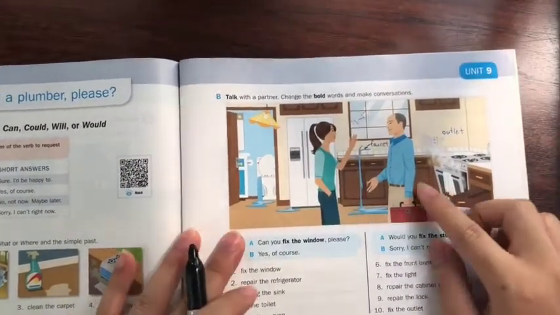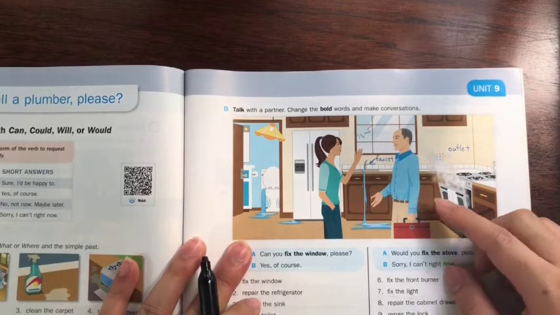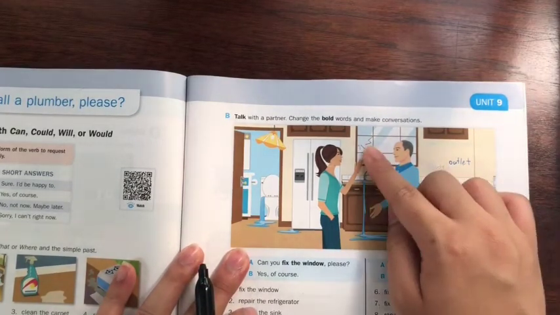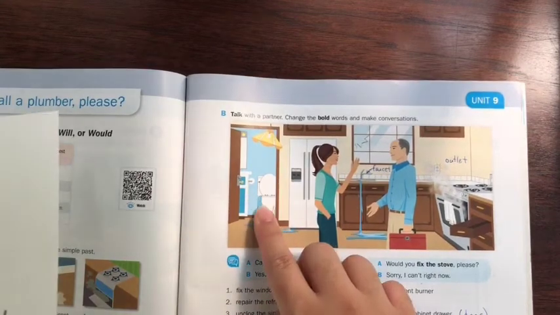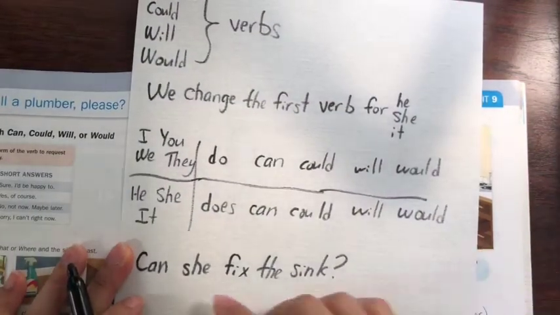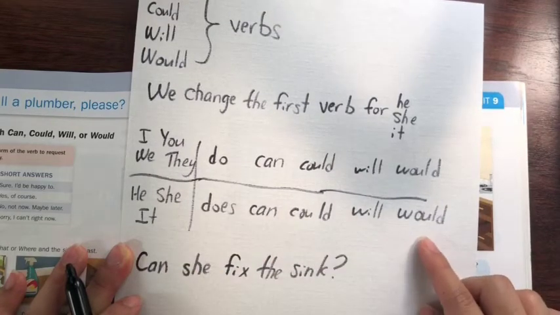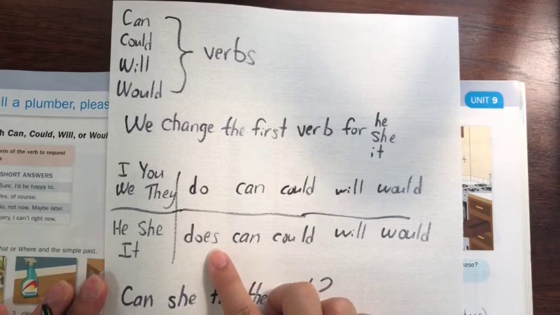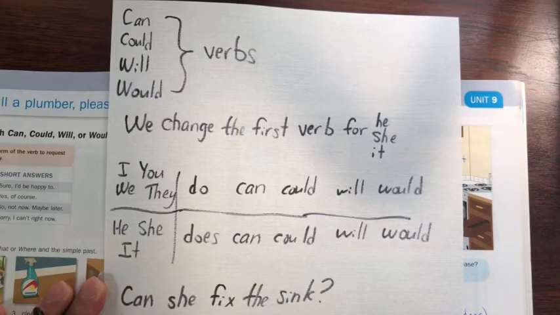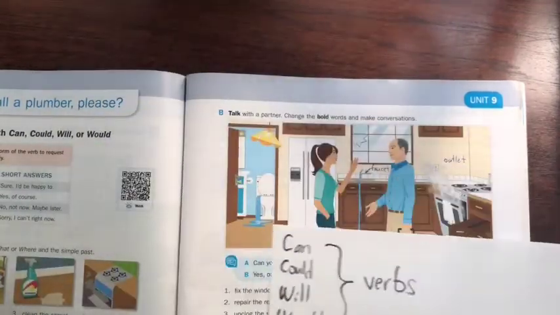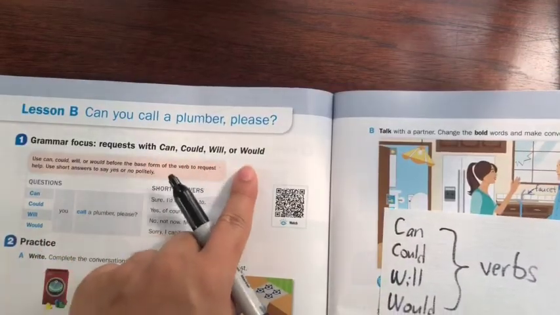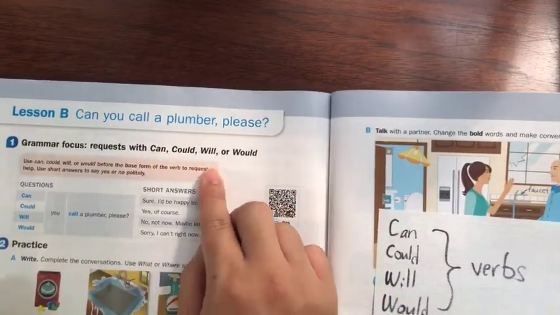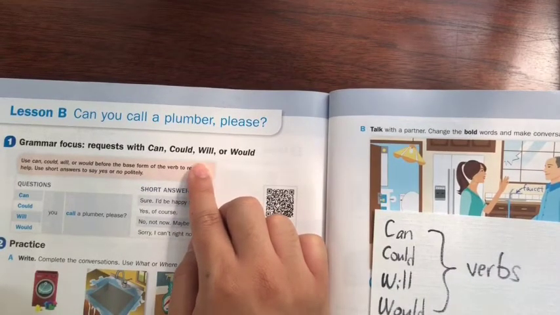Well, if we have problems and we say, hey, I have some problems at my house. I know your brother is really good at fixing houses. Can he fix the oven? Can he fix the window? Can your brother fix the toilet? So, when we use can, could, will, or would, we don't add s. These four words are irregular. But for all of the other words, do, does, go, goes, eat, eats, fix, fixes, we add s for he, she, and it. And these four words, we use when we ask someone for help. Can you fix this for me?